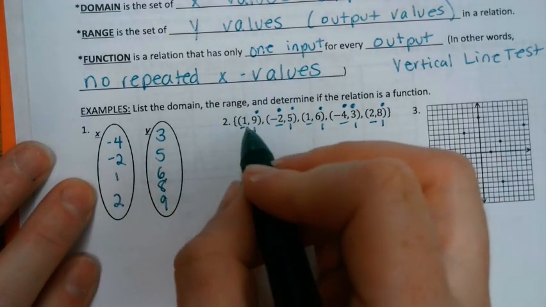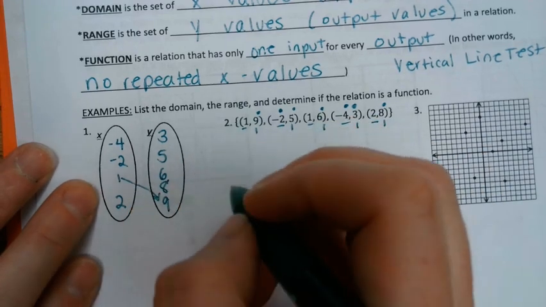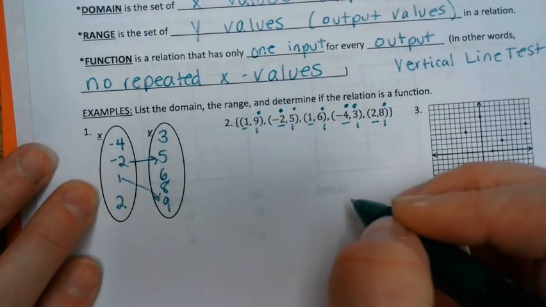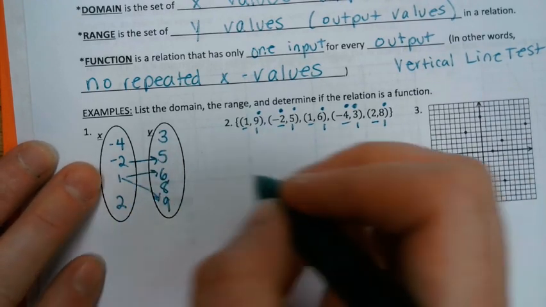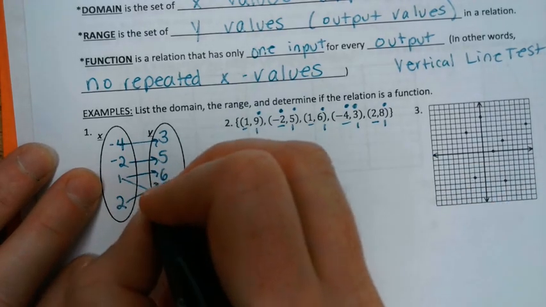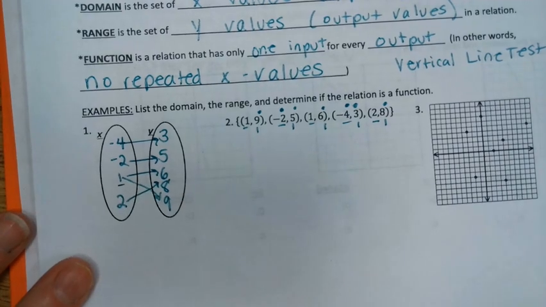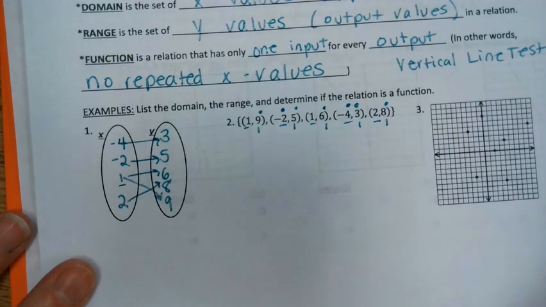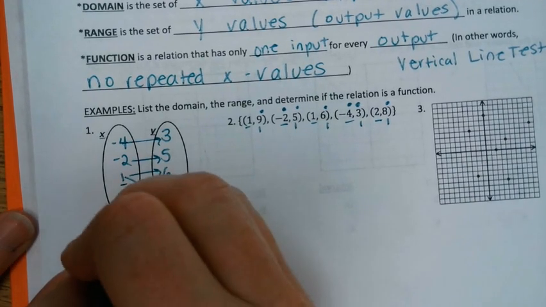So we have 1 is with 9, -2 is with 5, 1 is with 6, -4 is with 3, 2 is with 8. Okay, so see how we have this x, the value 1, it actually goes to 2 different places. That means it is not a function.